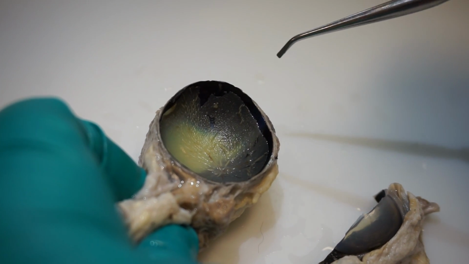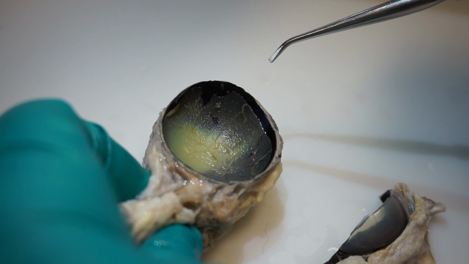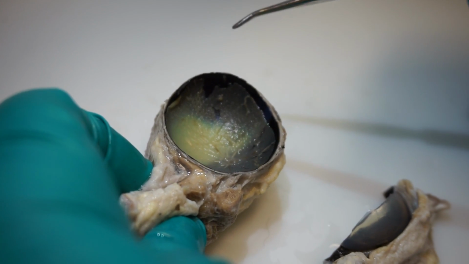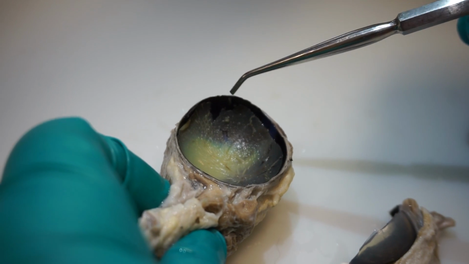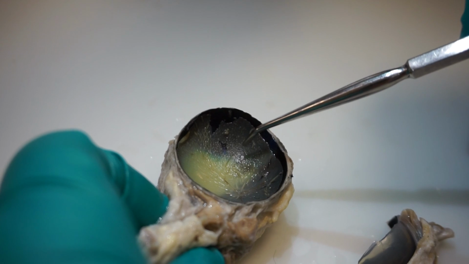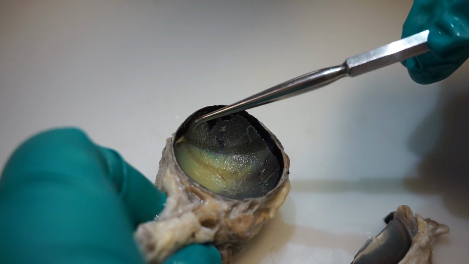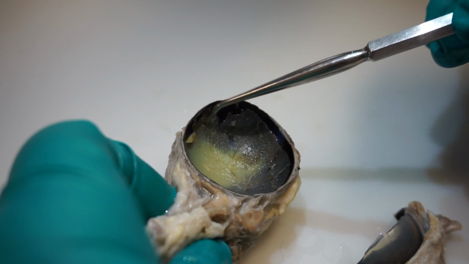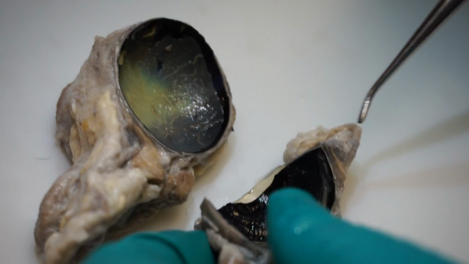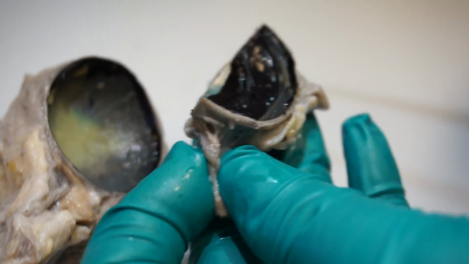The next layer in would be our vascular or middle tunic, and that is called the choroid. The choroid is going to have all the vessels associated with it that will supply the retina, which we can actually see here. I don't want to peel that quite off yet. As well as the iris and the ciliary body.